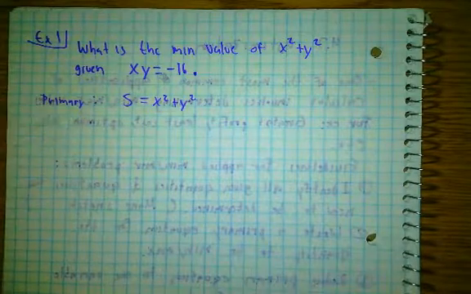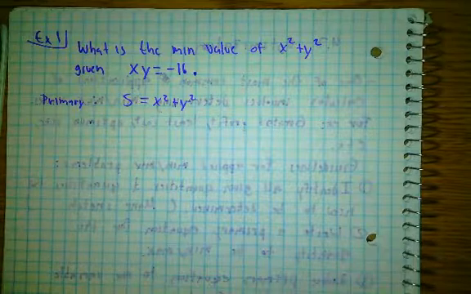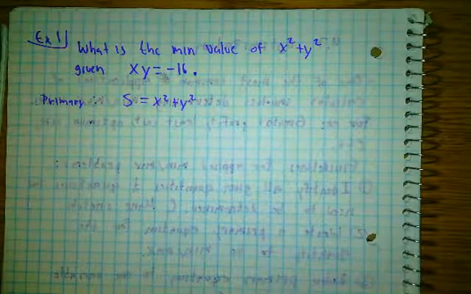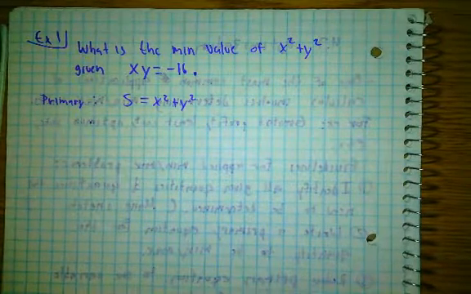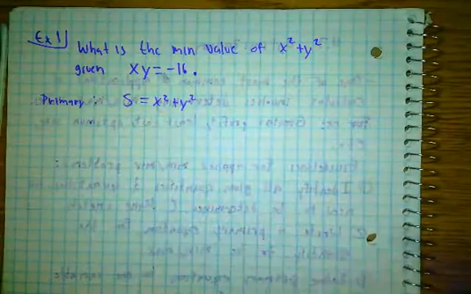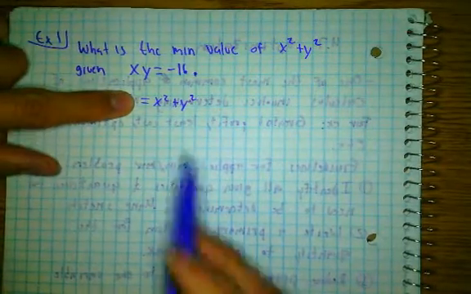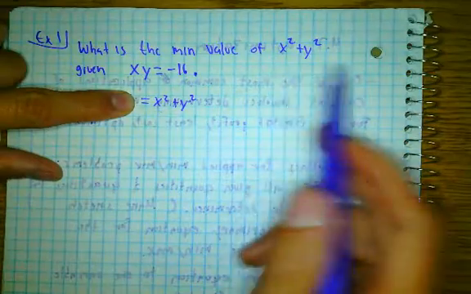Step number 2 says, reduce the primary equation based on the secondary equation. We want to have this equation in terms of one variable. I'm not talking about the S for the moment. I'm just talking about what was given to us. We have 2 variables at the moment. Okay?